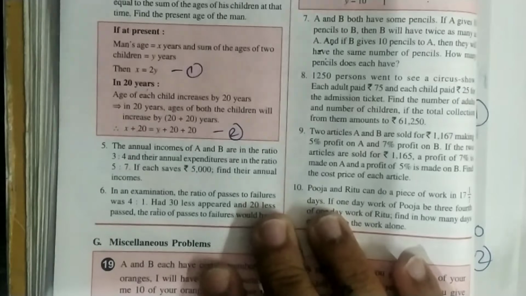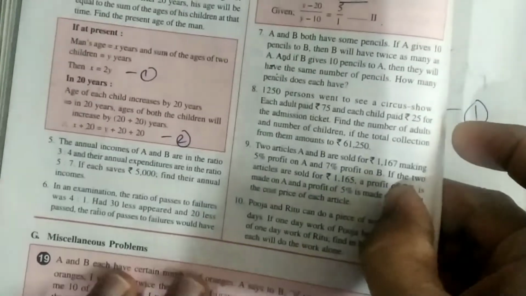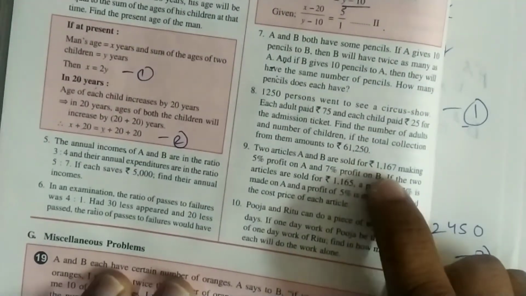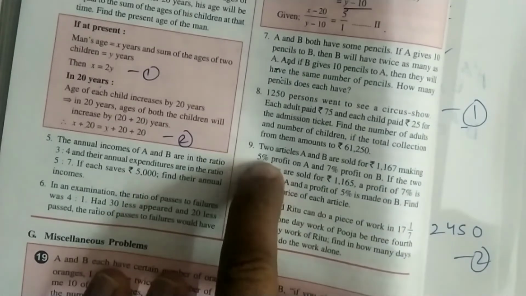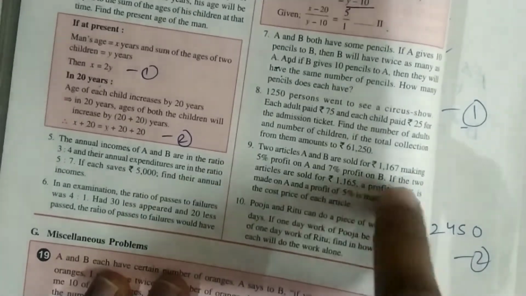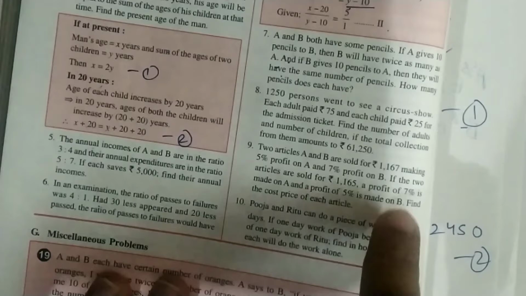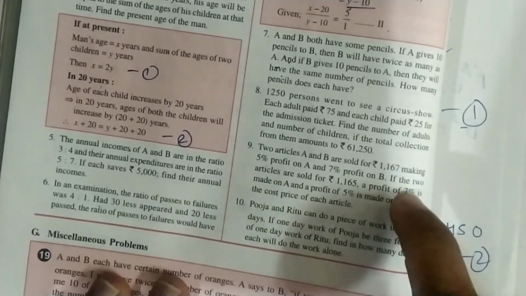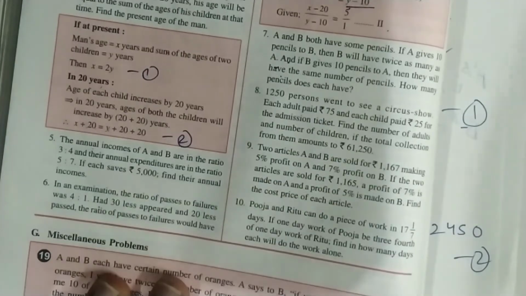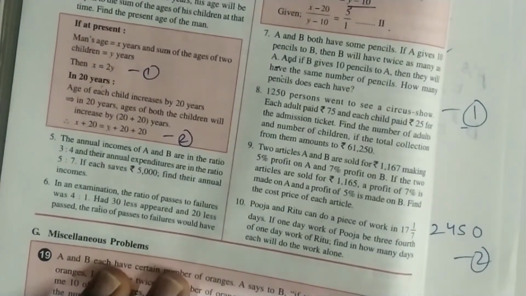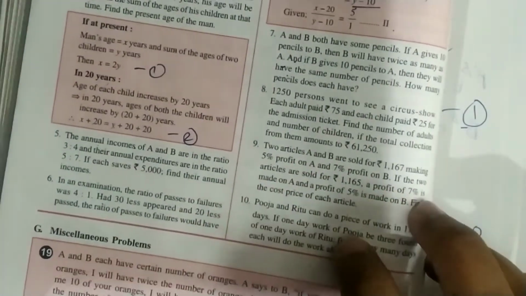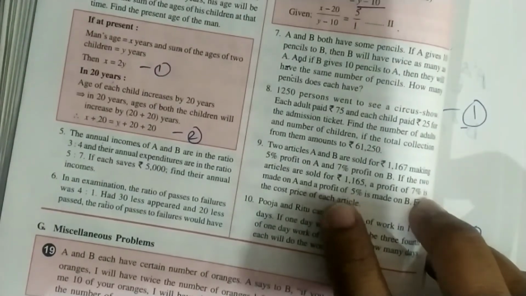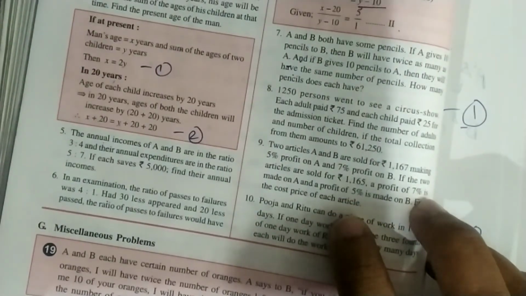Okay, so next question: two articles A and B are sold for rupees 1167, making profit 5% on A and 7% on B. If the two articles were sold for 1165, the profit 7% was on A and 5% was on B. Find the cost price of each. So let the cost price be X and Y of A and B respectively.